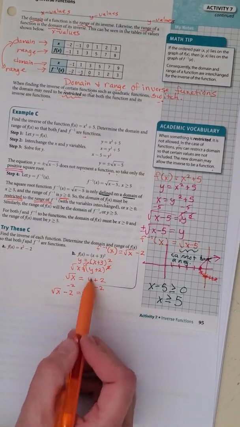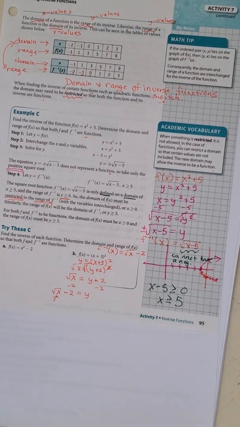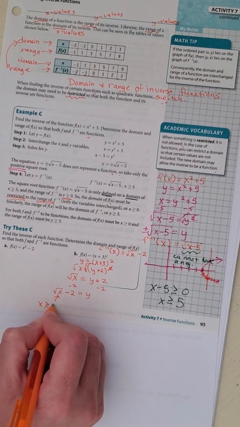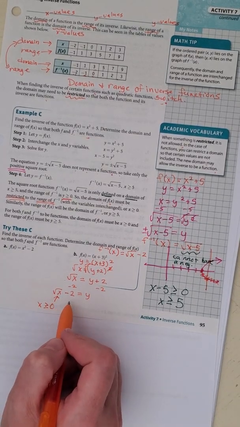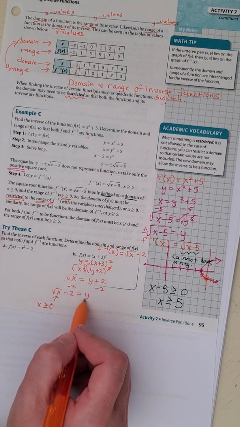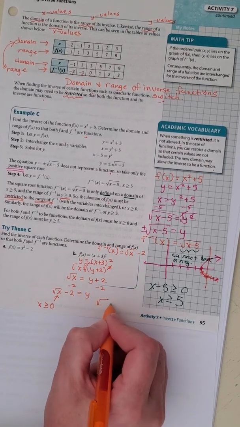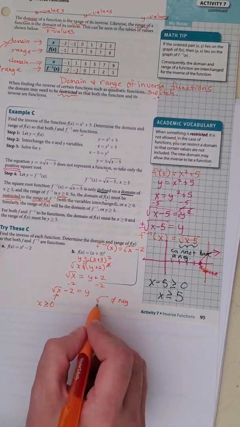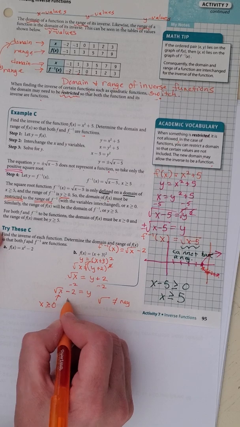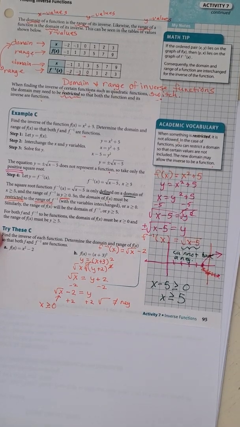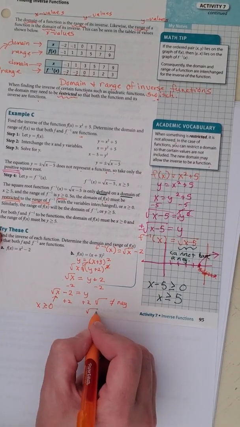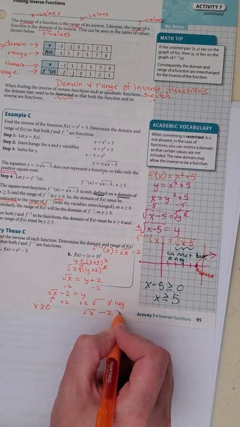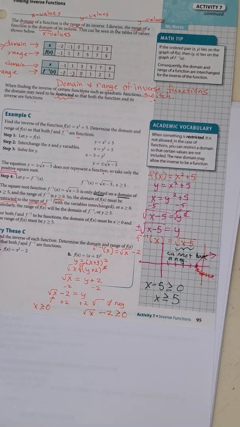Okay, so to find my domain and range, remember I cannot have a negative underneath the radical. So x will have to be larger than or equal to 0. And I cannot have my y value, right, I cannot have my square root equal to a negative. So to find that, I'm going to actually move my 2 back over. So I have my square root of x minus 2 has to be larger than or equal to 0.